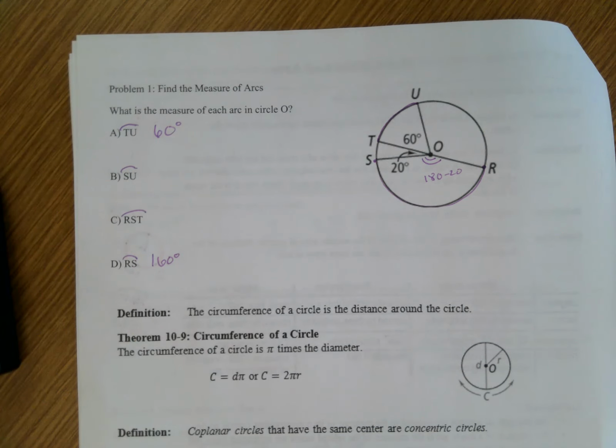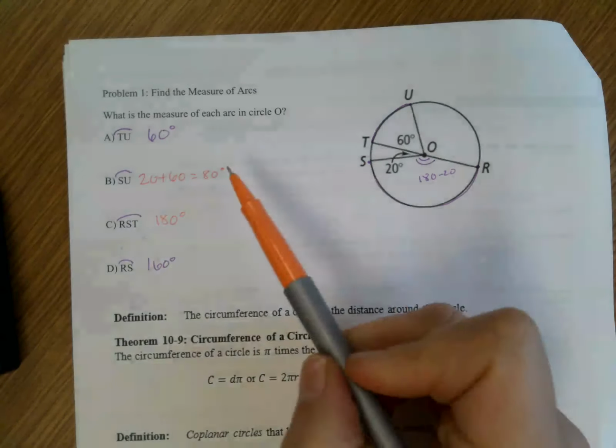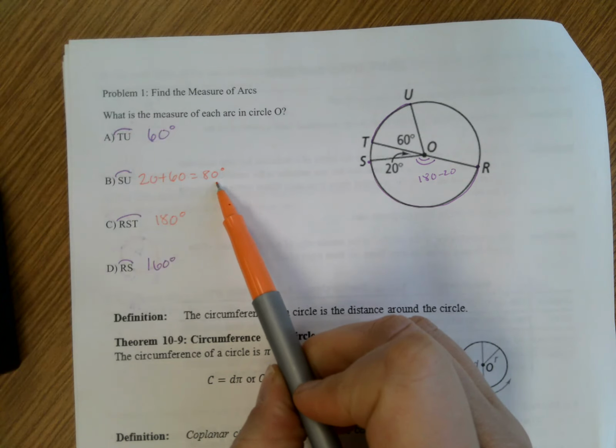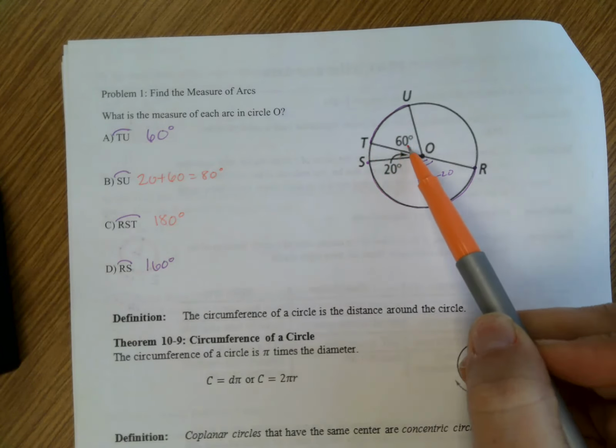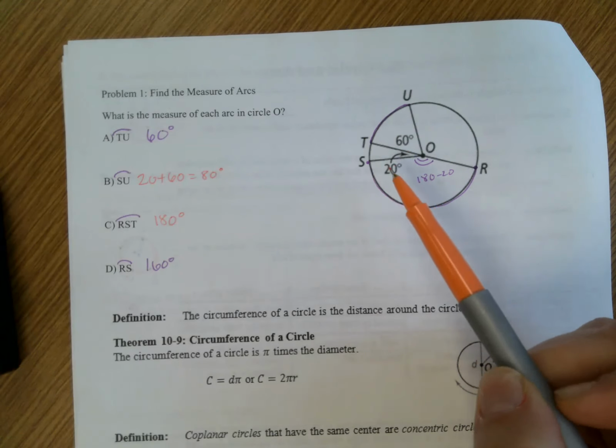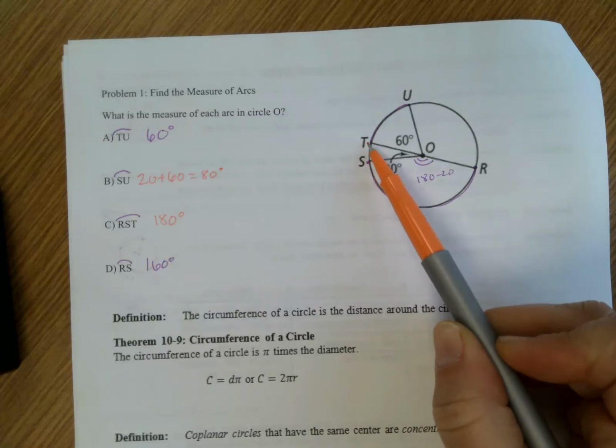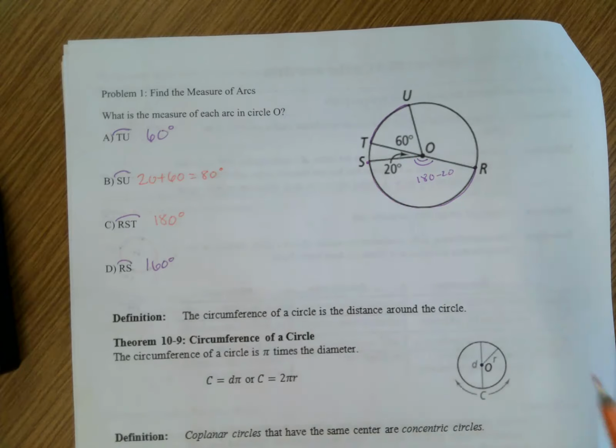Pause the video and do B and C by yourself. For SU, you should get 80, so you can add the 60 plus 20 because SU is the same thing as this angle measurement right here. And RST, that is a semicircle, so that's equal to 180 degrees.